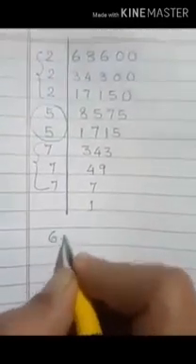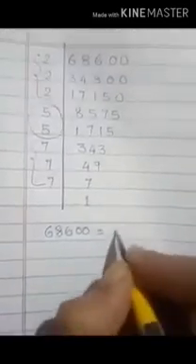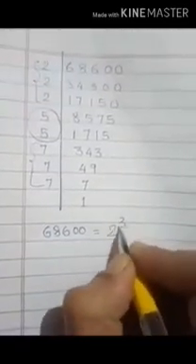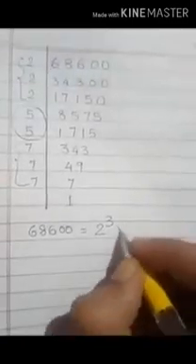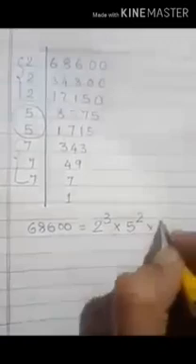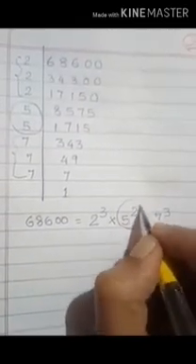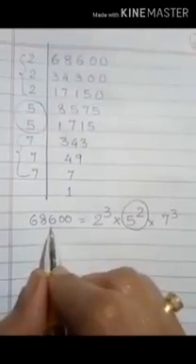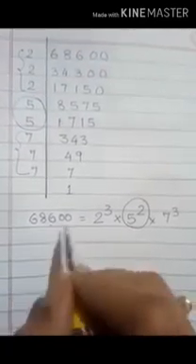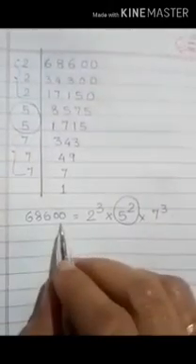When we write the factors of this number, we will write it like this. 2, how many times? 3 times, so 2 cube. But 5 is only 2 times, and 7 is 3 times. So because there is one 5 less, this given number is not a perfect cube. If we had one more 5, then it would have been a perfect cube.